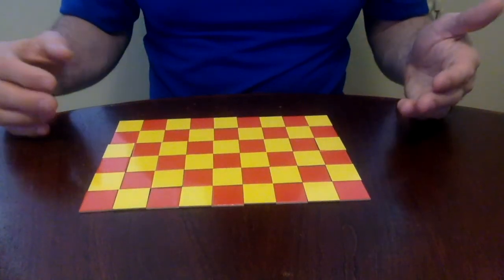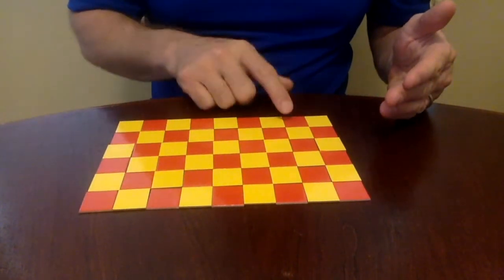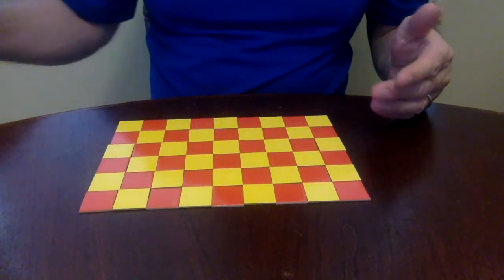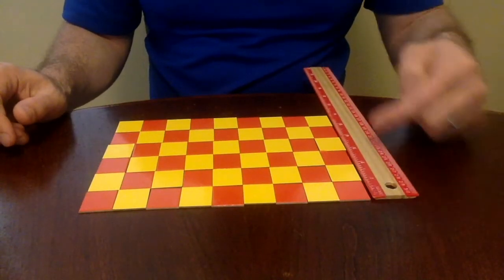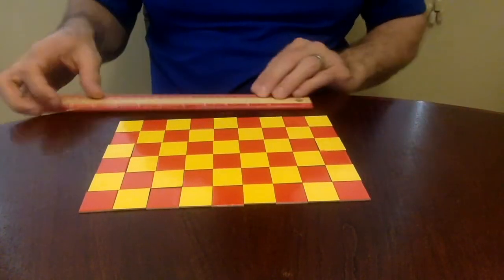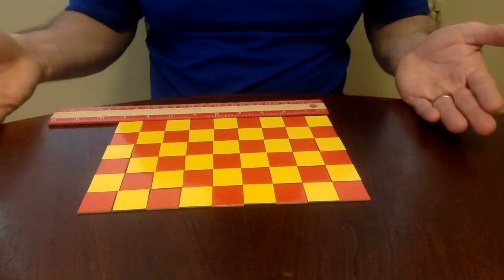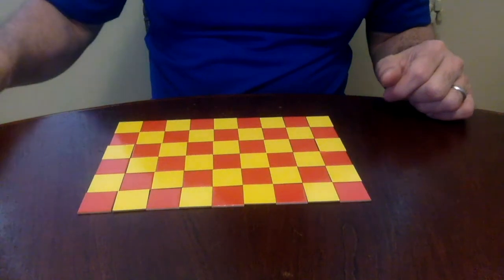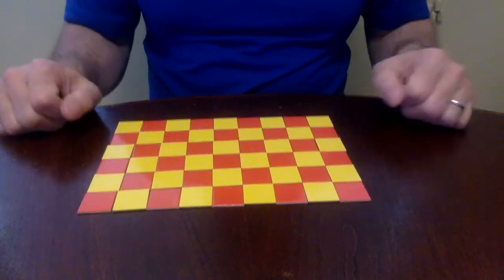Now here we've practically doubled the number, which will make it very time-consuming to count each individual tile. But if we simply look at the fact that this direction is 6 inches and this direction is 9 inches, we can simply multiply 6 by 9 and know that it is 54 square inches.